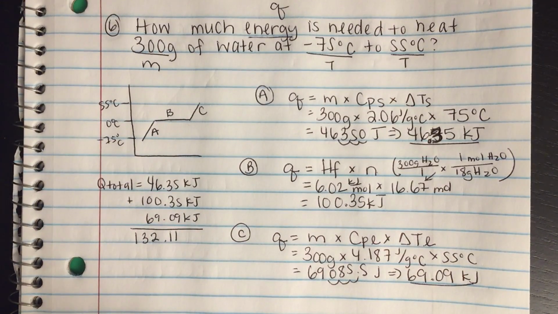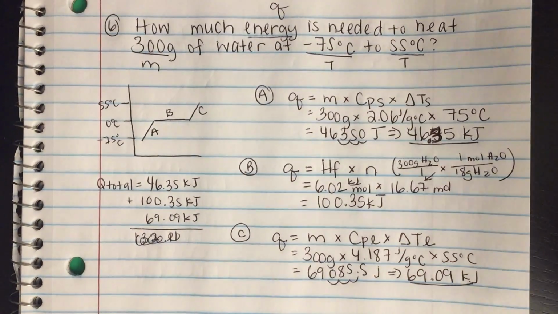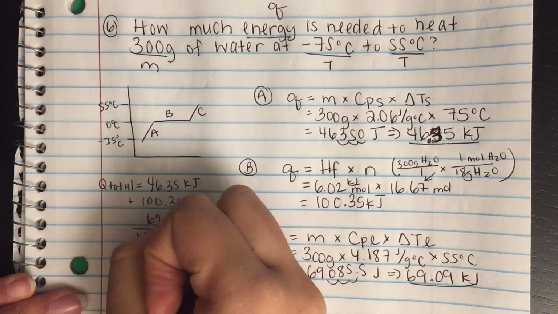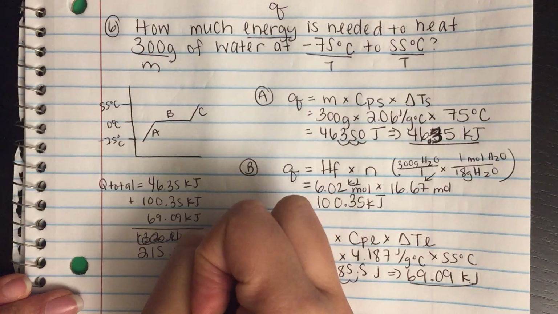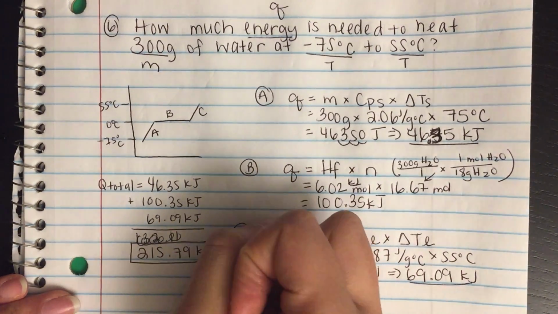Sorry, my addition is wrong there. Let me do that. So we have 46.35 plus 100.35 plus 69.09, and we get 215.79 kilojoules. So that is my final answer.